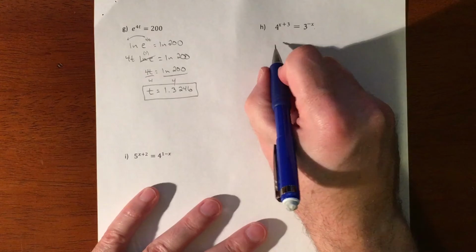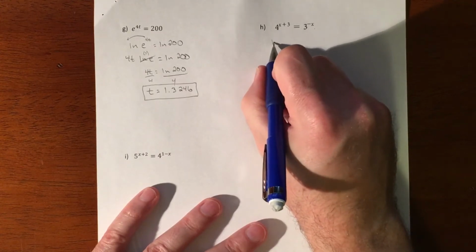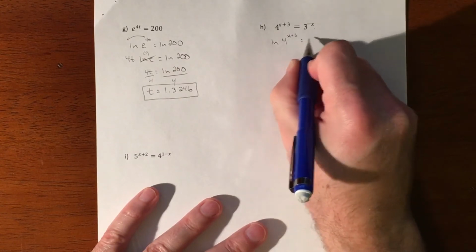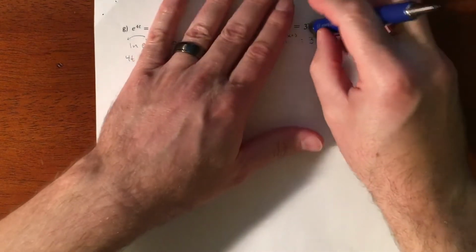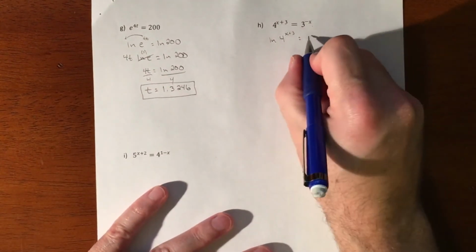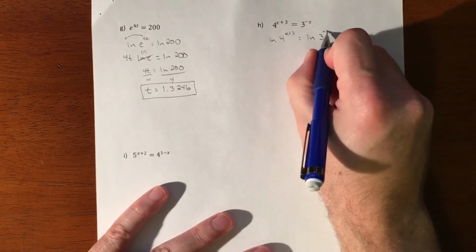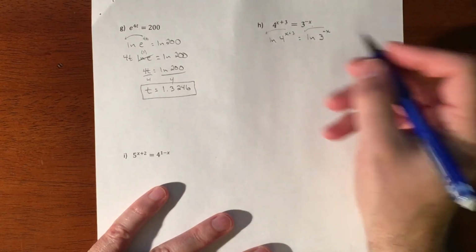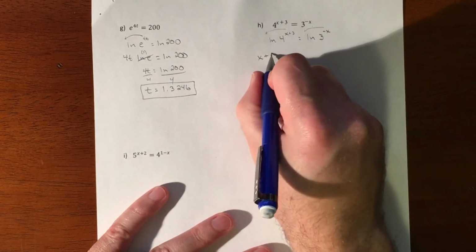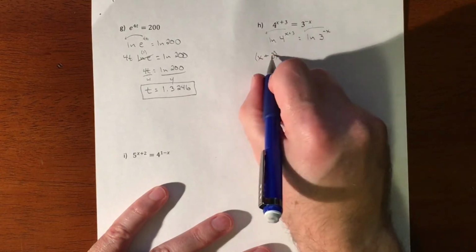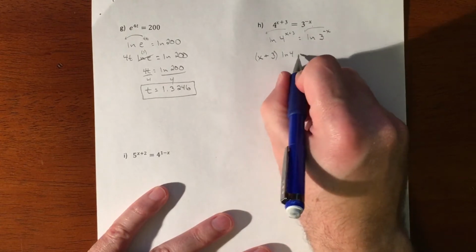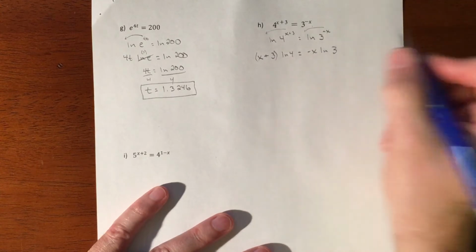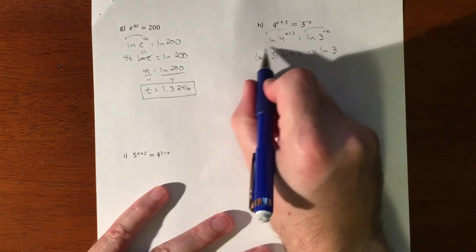because logs don't keep exponents. So we're going to log both sides, and you can log or natural log. I just typically natural log both sides. It would not matter. And then we'll log this side as well. Okay, we do that so this exponent will go in front and this exponent will go in front. And then we'll have kind of some normal looking problems. Now that exponent is this whole exponent times the natural log of 4 equaling this whole exponent times the natural log of 3.